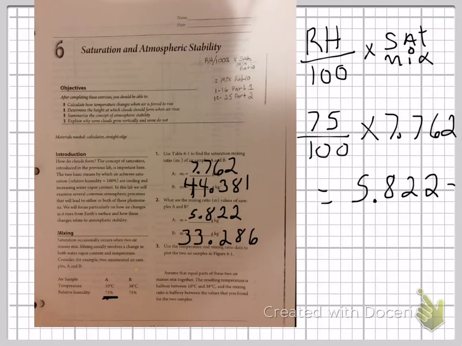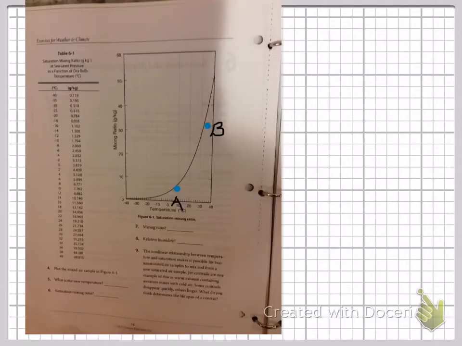All right, so before we start question 4, we want to read this little paragraph that says, assuming that equal parts of these 2 air sample masses mix together, the resulting temperature is halfway between 10 degrees Celsius and 38 degrees Celsius. The mixing ratio is halfway between the values that you found in the 2 samples above. So question 4 has you plot. Question 5 asks what's the new temperature of sample A if it was mixing with sample B. And the 2 temperatures were 10 degrees Celsius and 38 degrees Celsius. So the key is to find the temperature in between.